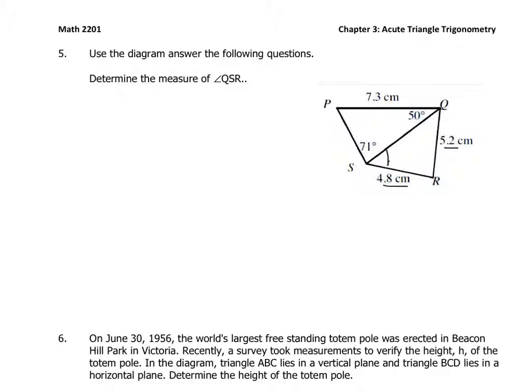However, if you look at the diagram, this triangle QSR and the other triangle QPS both have this side in common, QS. So if we move to the triangle PQS, we can see that it has the information of angle, angle, side. So that would be the law of sines.